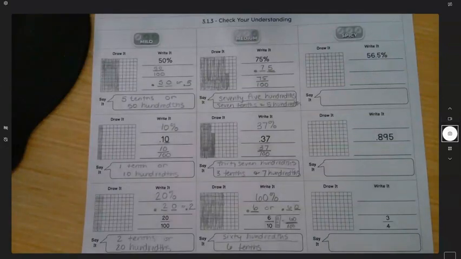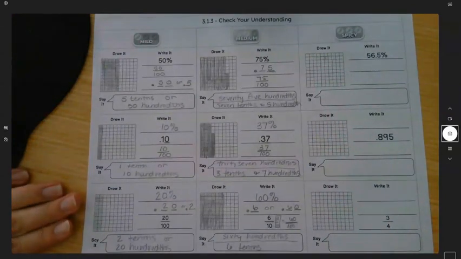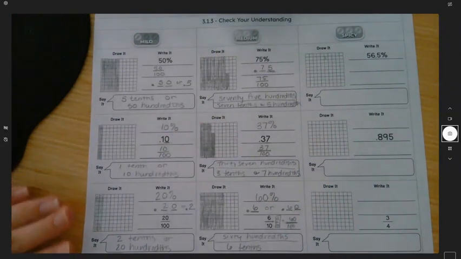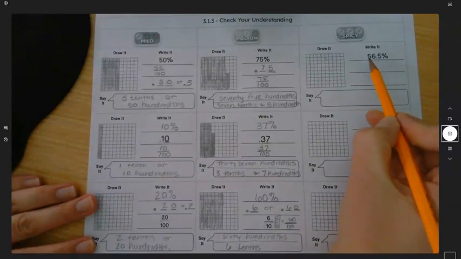All right, we are working on 313. Check your understanding. The spicy problems. The spicy problems are going to be done the same way as the mild and medium. They just have an extra layer of spiciness. So let's check here.